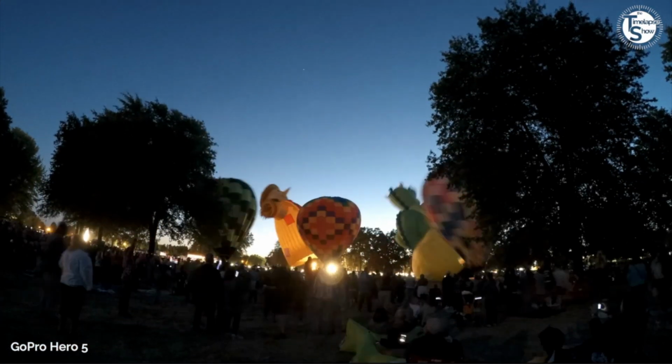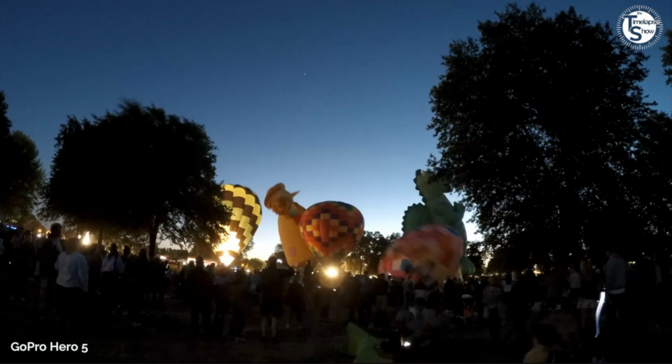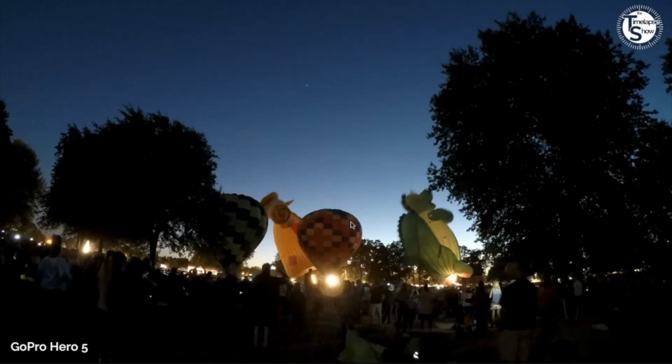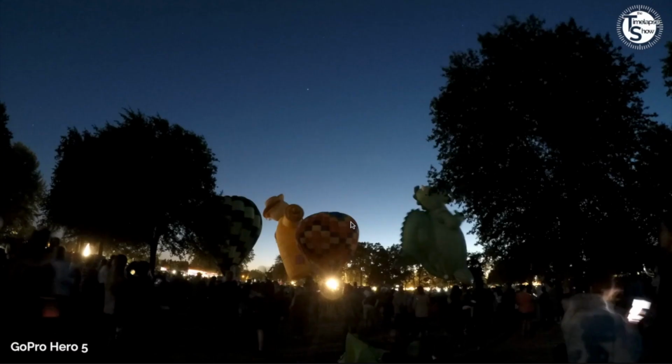But what we're looking at here is just overall crispness of the shot. If you look at the leaves on the tree, some of the stars coming in, it's fairly crisp. I guess that's going to be my best word for it. The GoPro is capturing at a high shutter speed, so it can capture those effects.